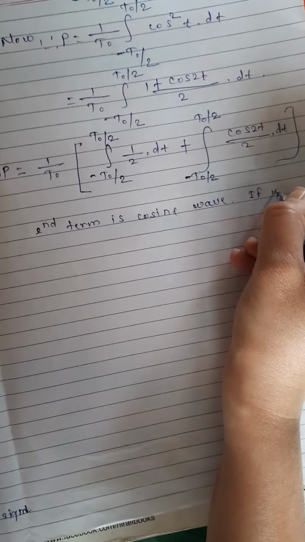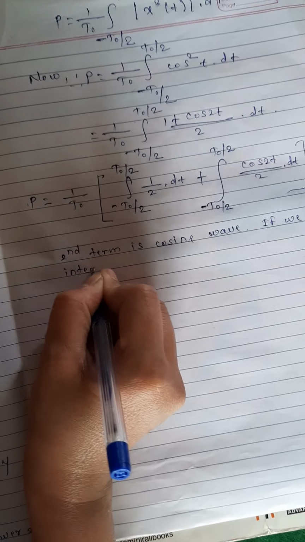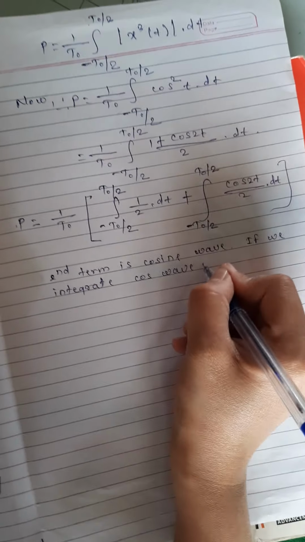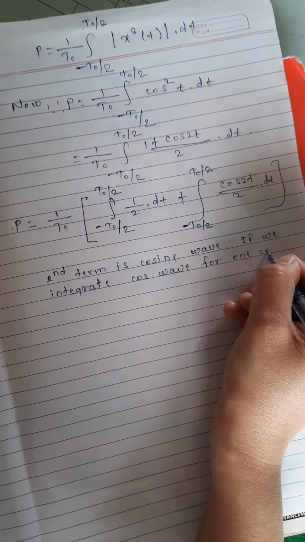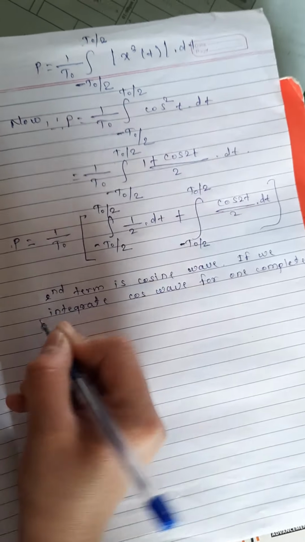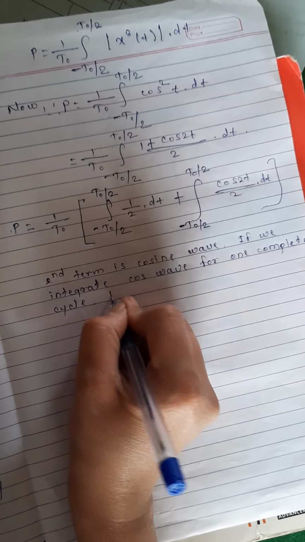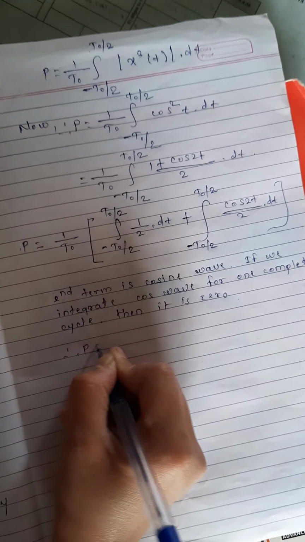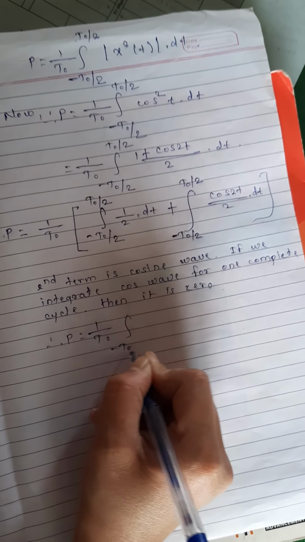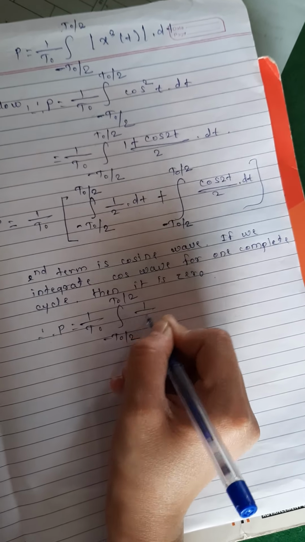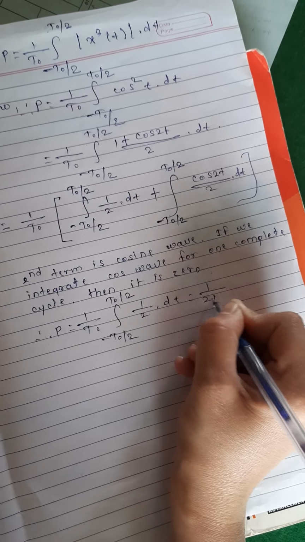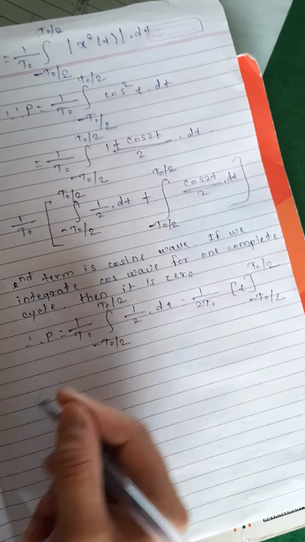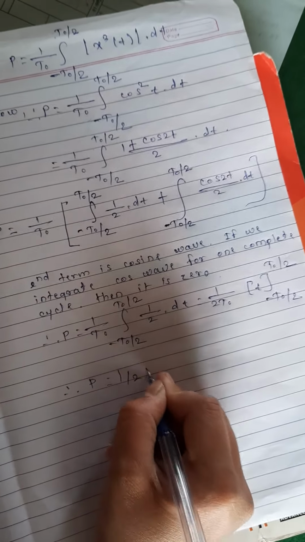So if we integrate cos wave for one complete cycle, then it is 0. Therefore P is equal to 1 by T0 integrate minus T0 by 2 to T0 by 2 of 1 by 2 dt. So it is 1 by 2 T0 times T from minus T0 by 2 to T0 by 2, therefore P is equal to 1 by 2 watt.